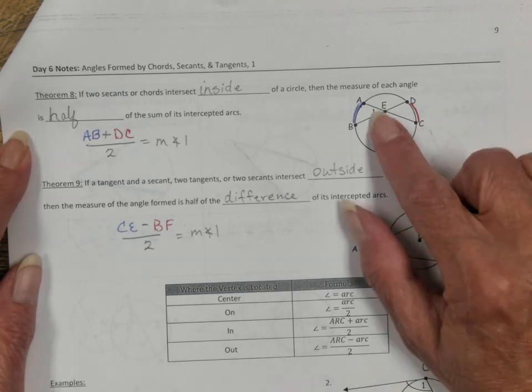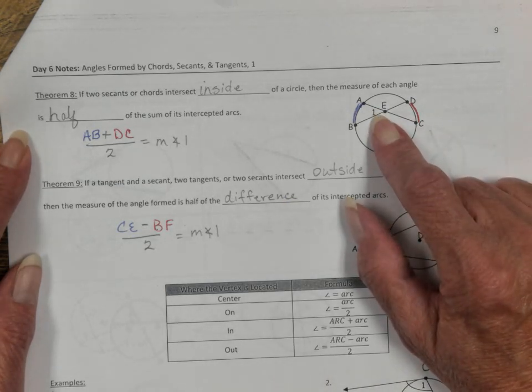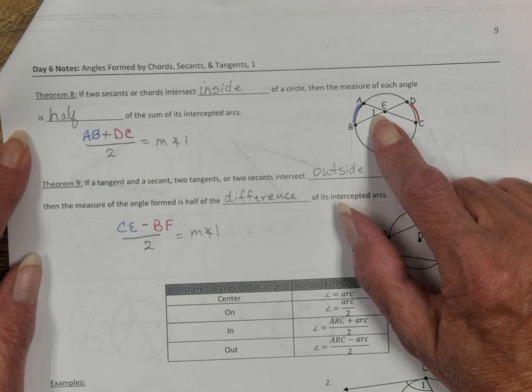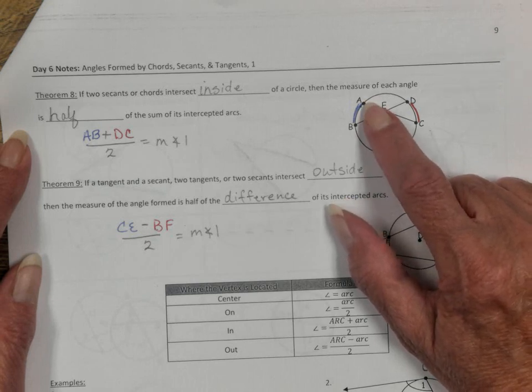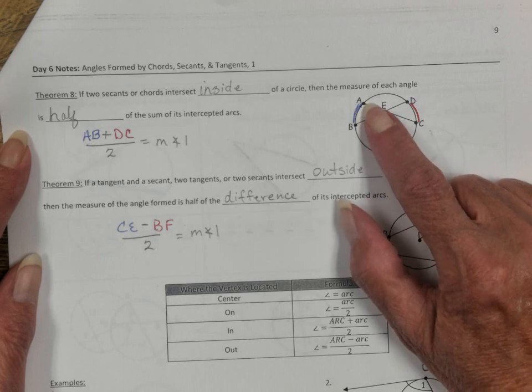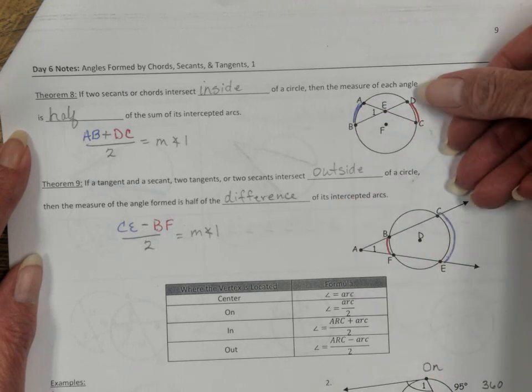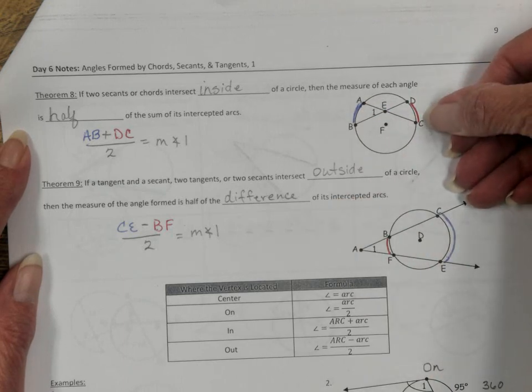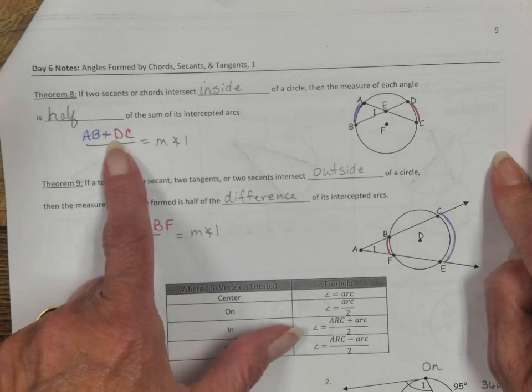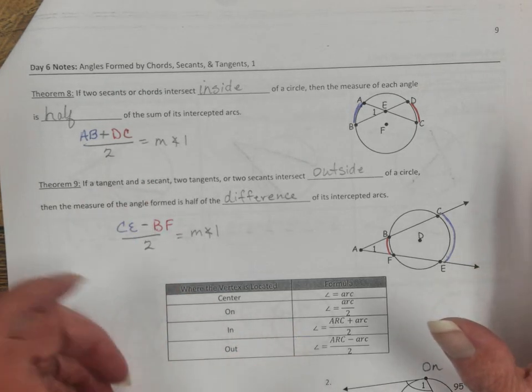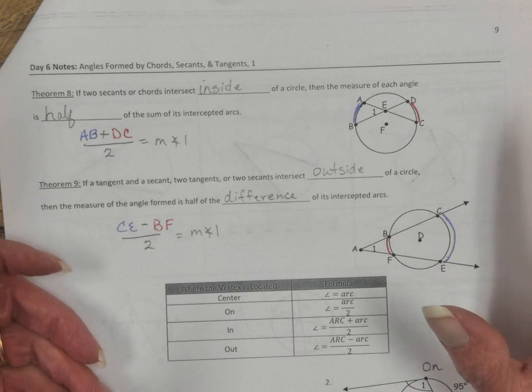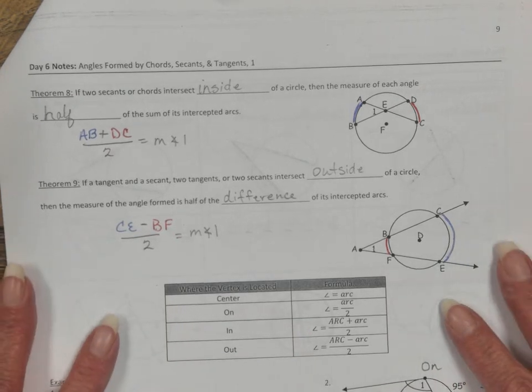So in our first example, we want to know the measure of angle 1. I'm going to take the degree measure of AB and the degree measure of DC, add them together and divide by 2. That's it. Pretty simple, right?